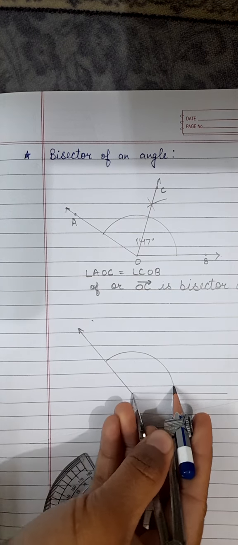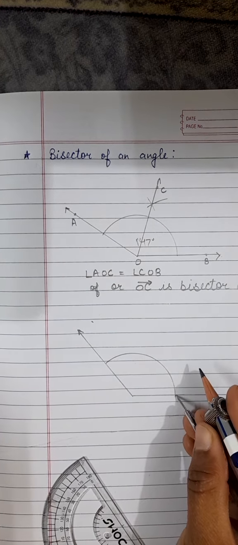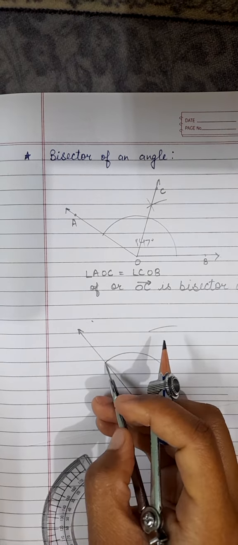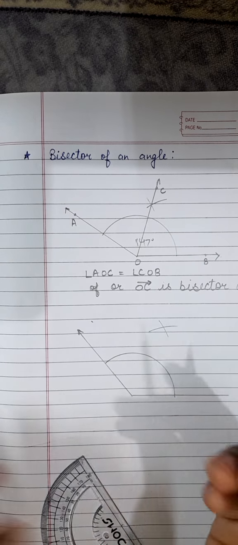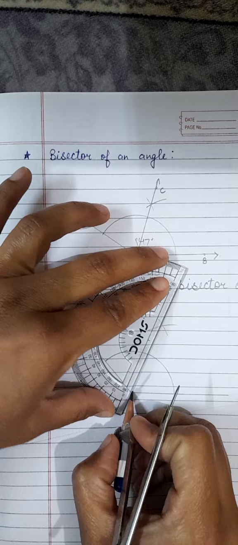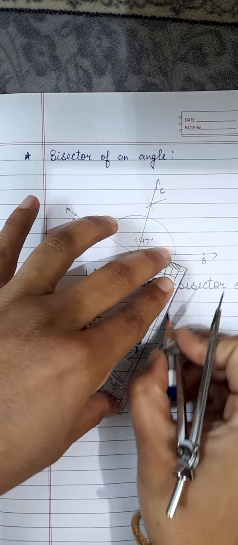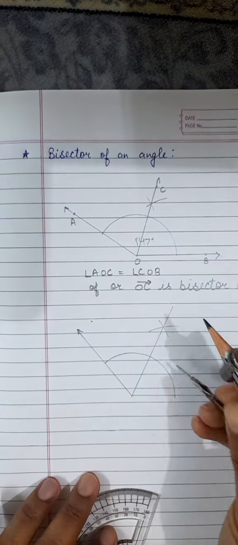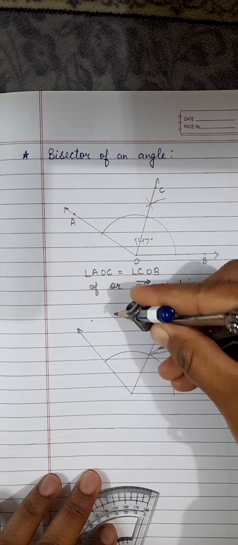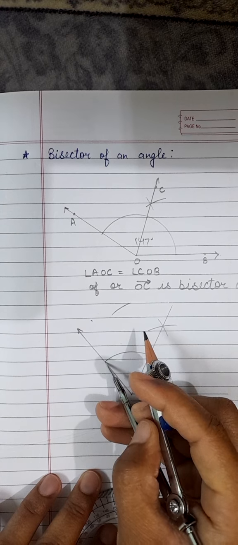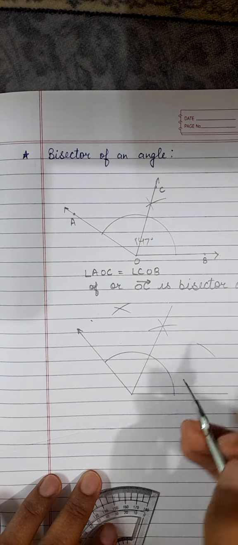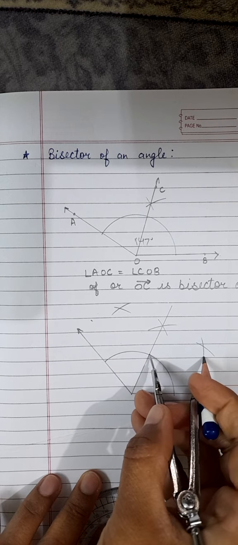Again we will mark this 130 degree angle, open the compass more than half, draw one arc, and another arc by putting on 130 degree, and then you will join it. These are 2 equal halves. After 2 equal halves, again you will put one arc on 0 and another on the middle point, and in the same way one on the middle point and another on 130.